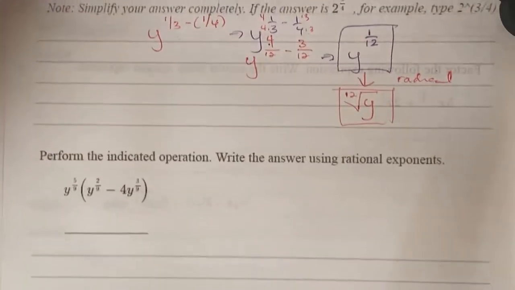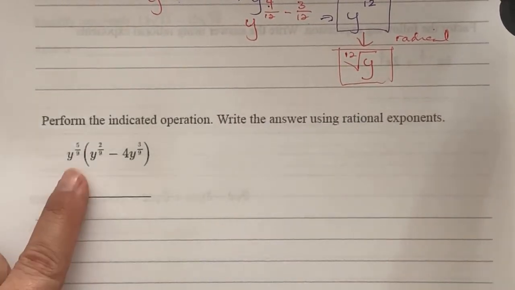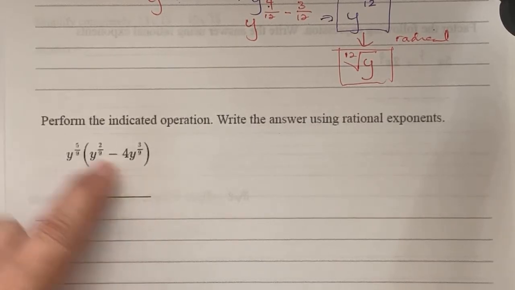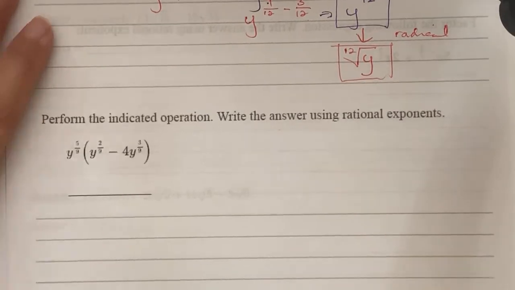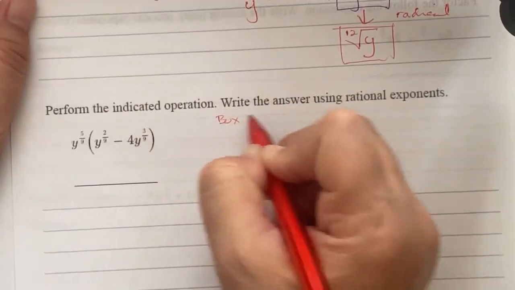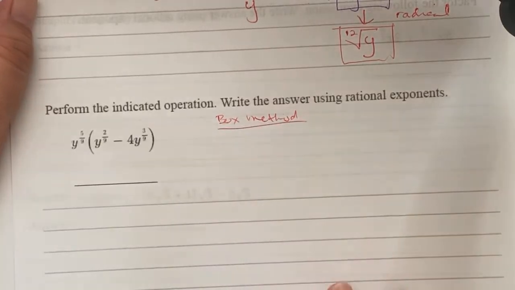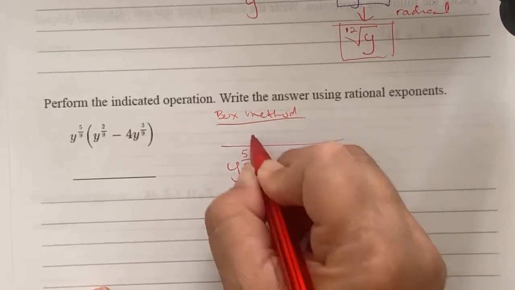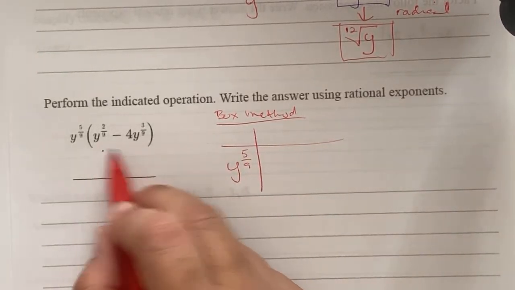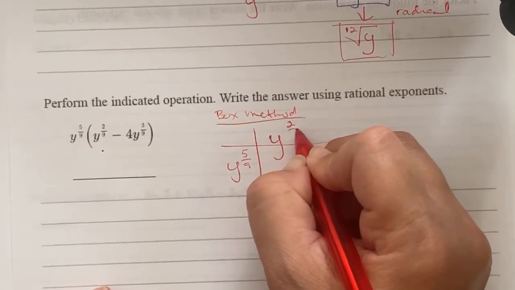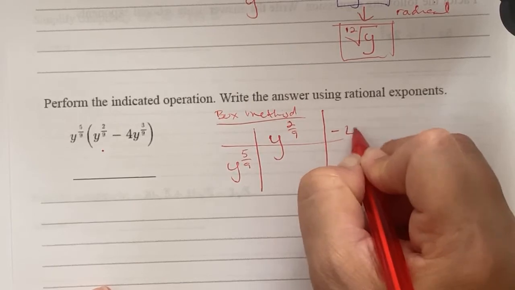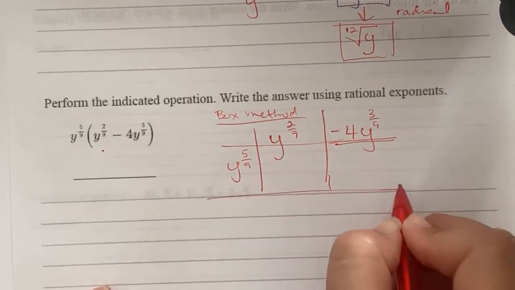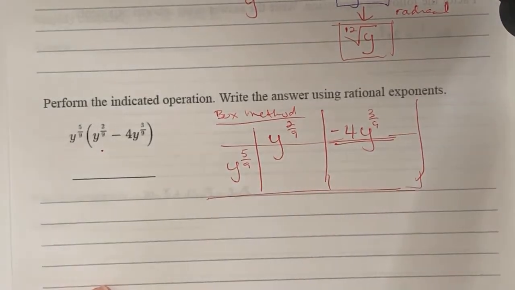On the next example, they want us to distribute y to the 5/9 times y to the 2/9 minus 4 times y to the 3/9. So there's a method I call the box method, and maybe in previous courses you saw it. So y to the 5/9 is one of your pieces, and then you split your parentheses pieces into two terms. So I see y to the 2/9 minus 4y to the 3/9. And this just makes your math organized, so you can do the math per piece.